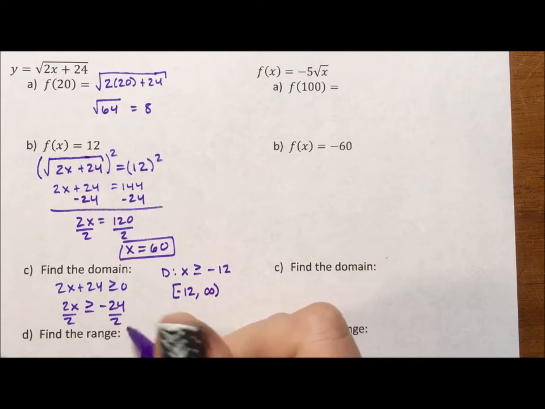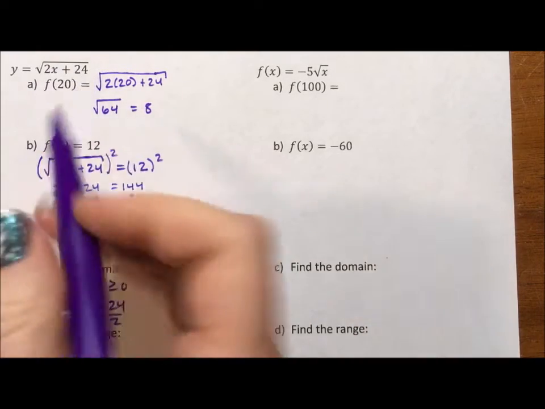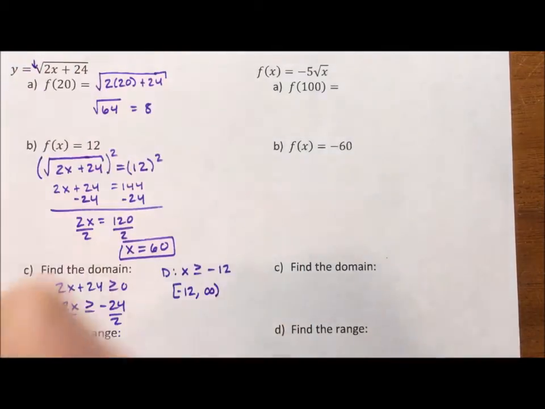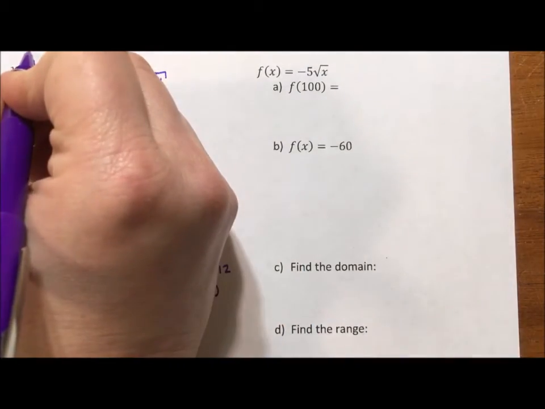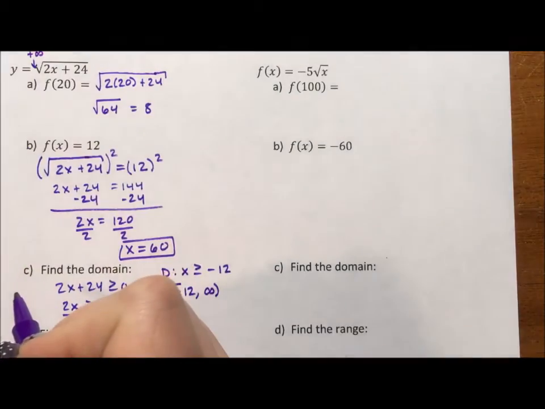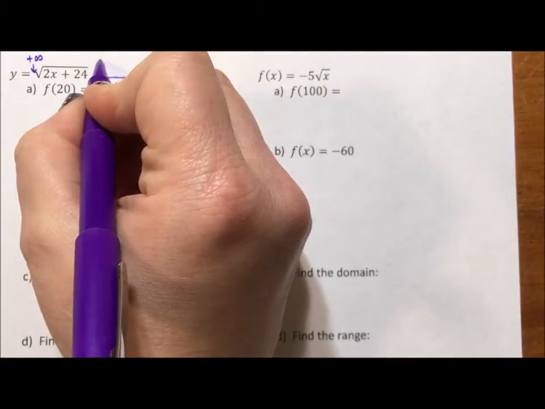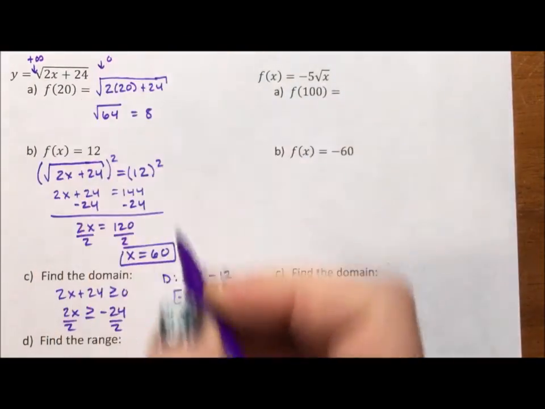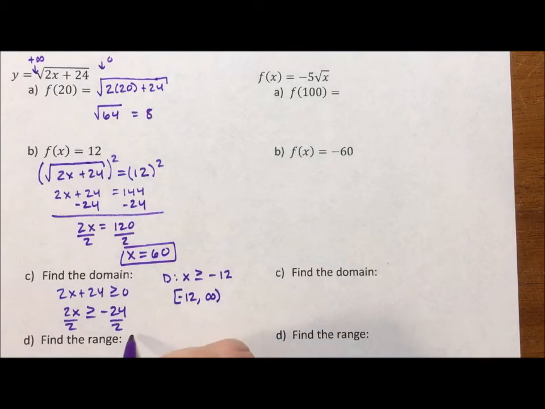For the range I look at the bookends of my problem. Because this radical is being multiplied by 1, my range goes to positive infinity. Because there is nothing being added here, the other part of my range is 0. So my range goes from 0 to infinity. I could also write it as y has to be greater than or equal to 0. I can write it in interval notation or as an inequality.